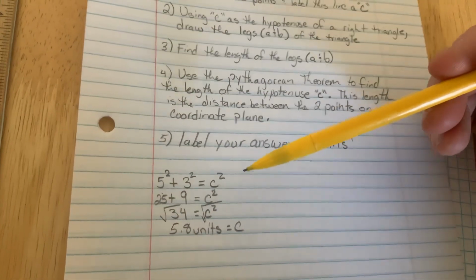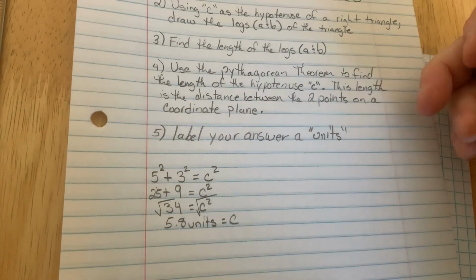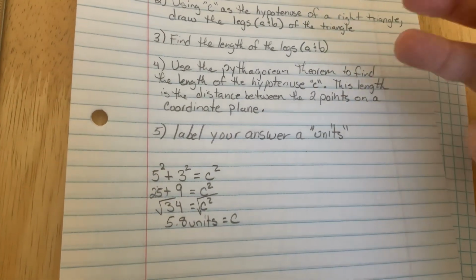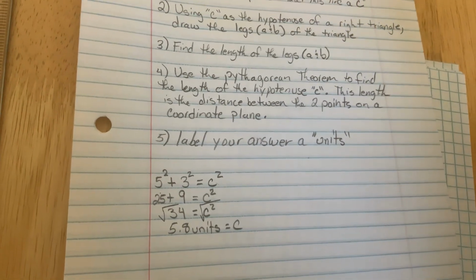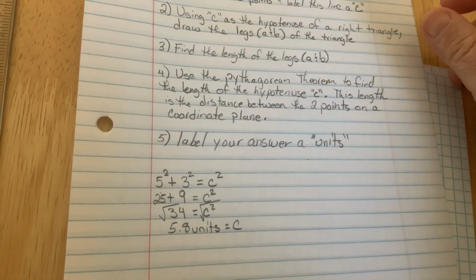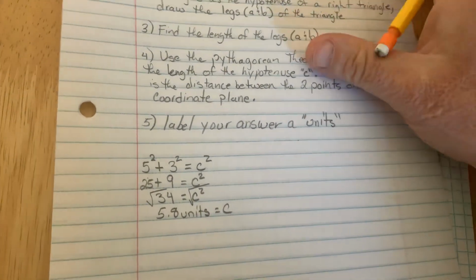So right here, we're going to get a point for drawing it. We're going to get a point for our answer, and we're going to get a point for our label. So again, each one of these is going to be worth 3 points. So make sure you do all 3 things.